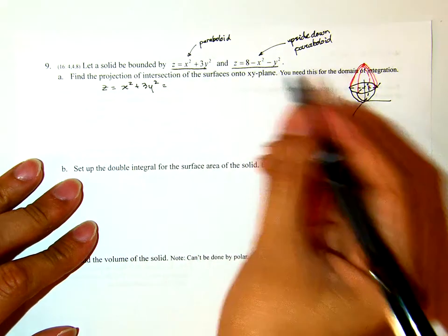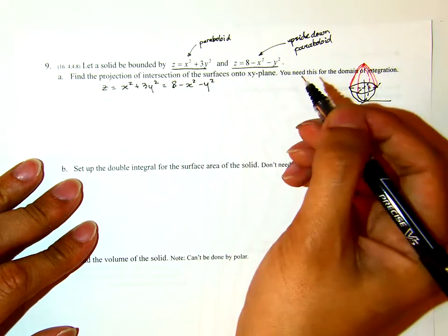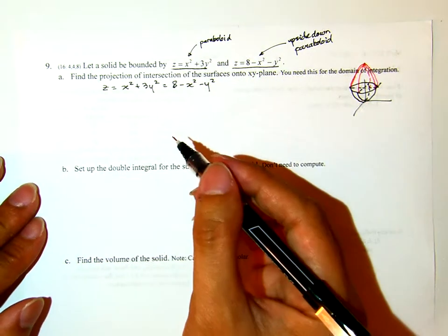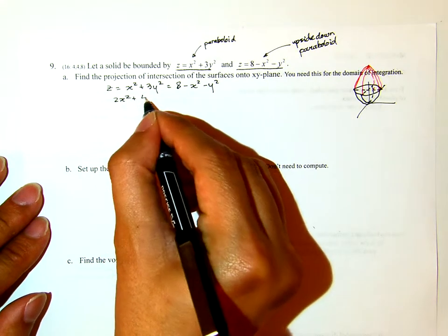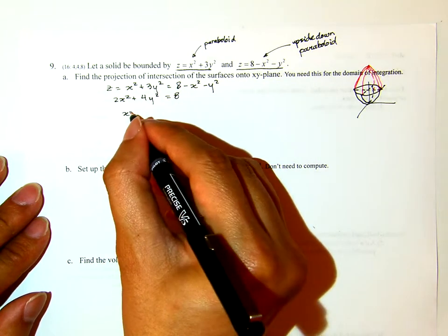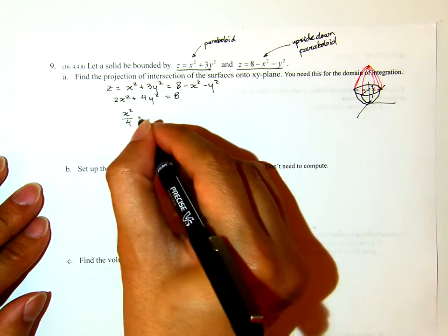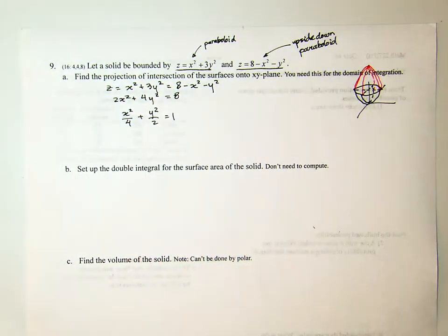At the same time we know z equals 8 minus x squared minus y squared. If I try to solve this, it will be 2x squared plus 4y squared equals 8, which is x squared over 4 plus y squared over 2 equals 1. Now I hope you understand why I make it 1.